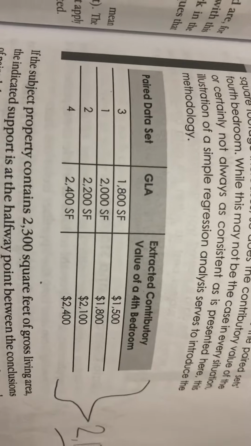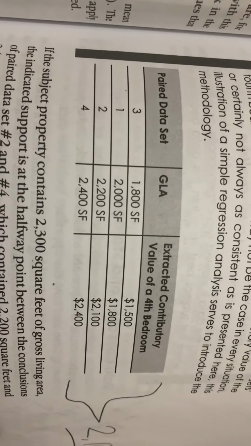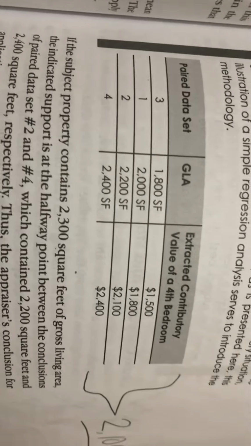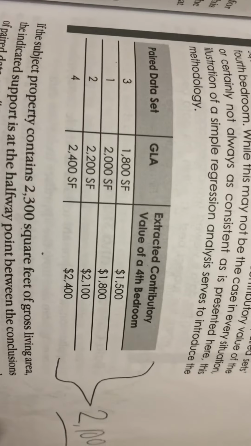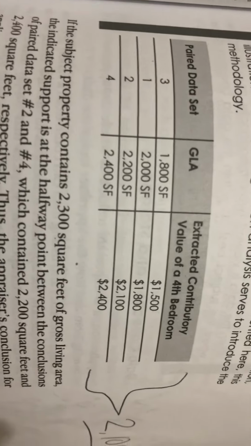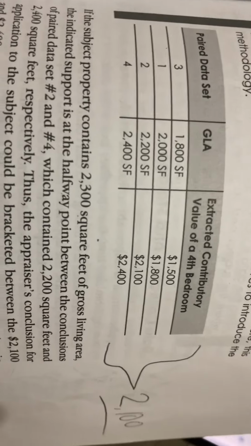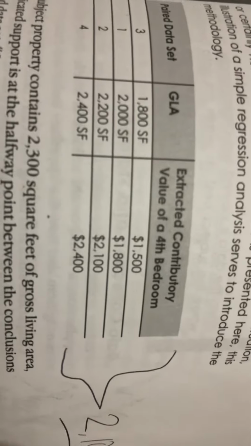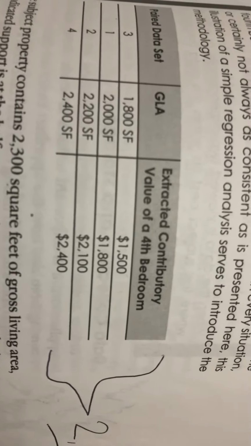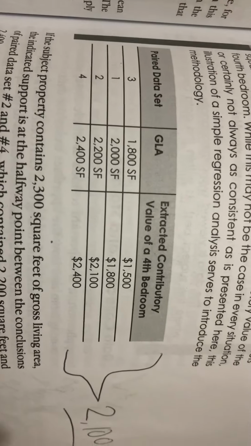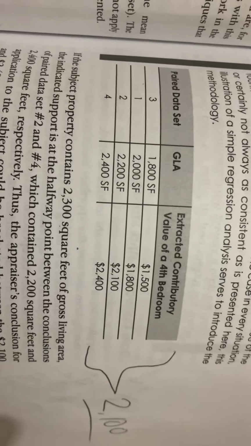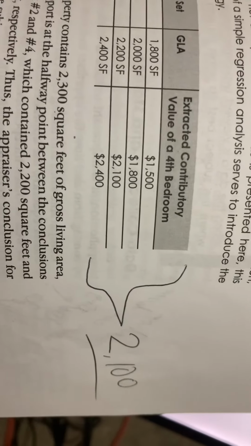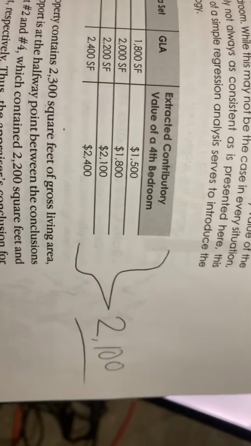Paired data set. You have a grid here. And then going down that, you have 3, 1, 2, 4. Underneath the GLA, you have 1,800 square feet, and then 2,000 square feet, and then 2,200 square feet, and then 2,400 square feet. Underneath extracted contributory value of a fourth bedroom, you have $1,500, $1,800, $2,100, and $2,400.